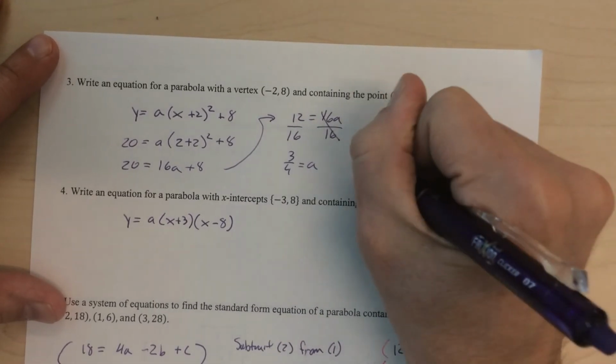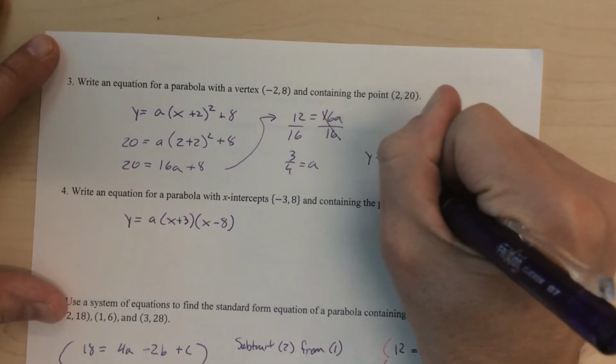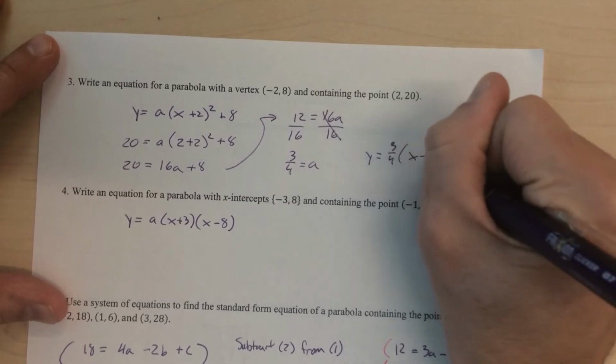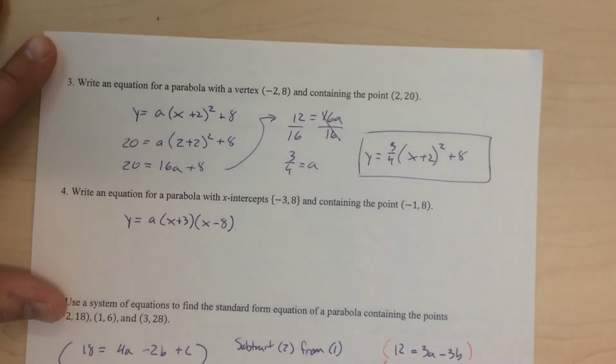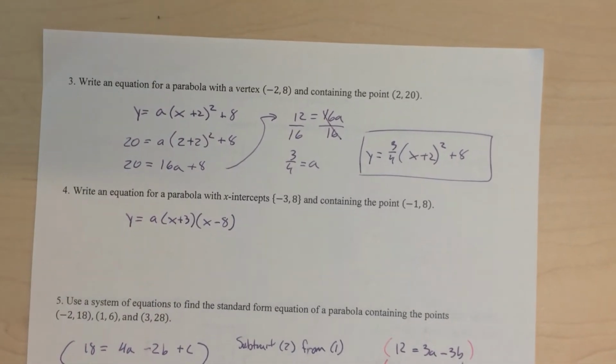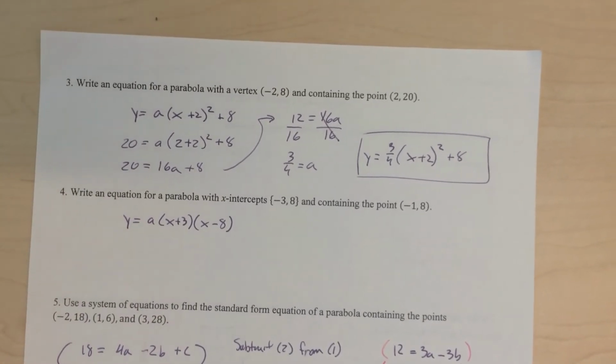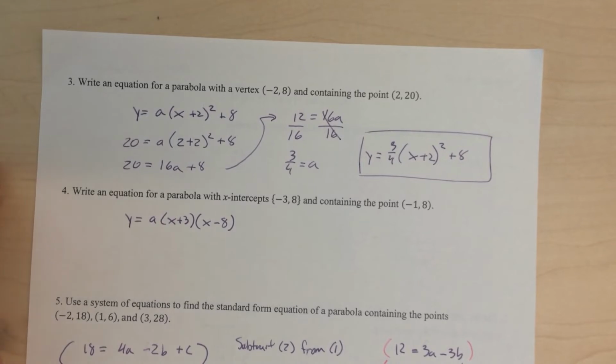Then you just piece everything back together. Okay, so you got the 3/4 for the a, you had the x plus 2 that we already had, and you got the +8. And that's it. Overall, that question should not take you that long. Pretty much about as long as I actually spent going through it.